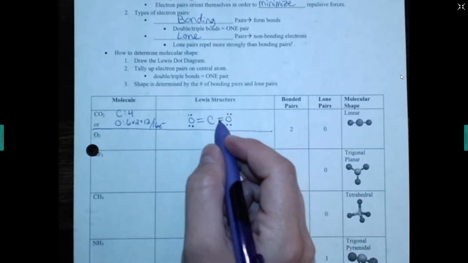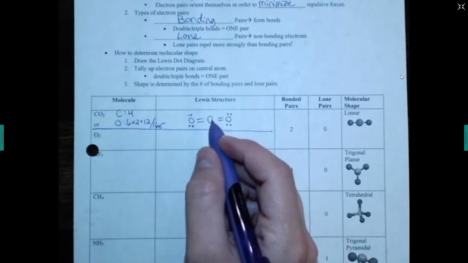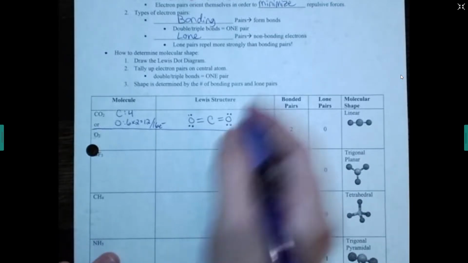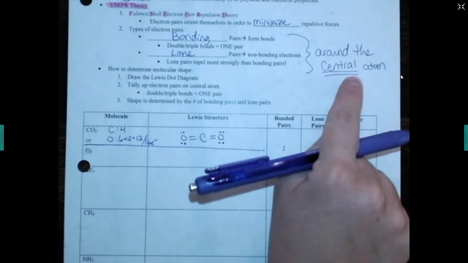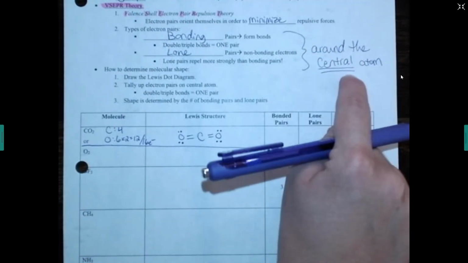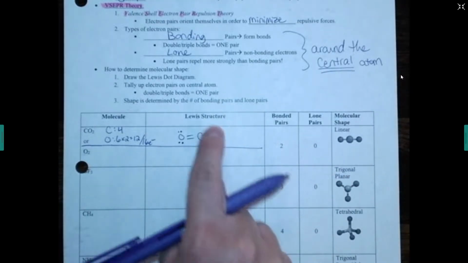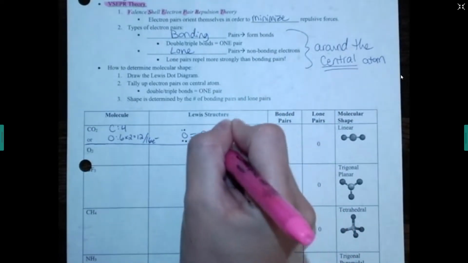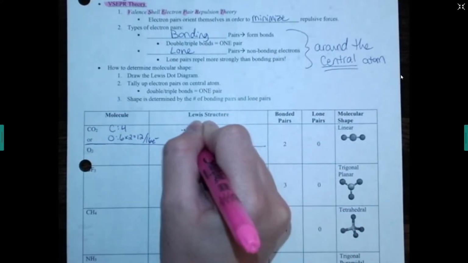Okay, so now, when you have a Lewis dot structure that's complete and correct, you want to look at the central atom. So I'm going to put this right here: around the central atom. Okay, you need to write that down because later on you're going to need that information. Okay, around the central atom. So carbon is our central atom because it's at the center. So around my central atom, what do I have? I have a double bond here and a double bond here.